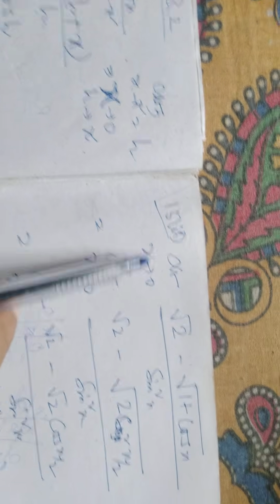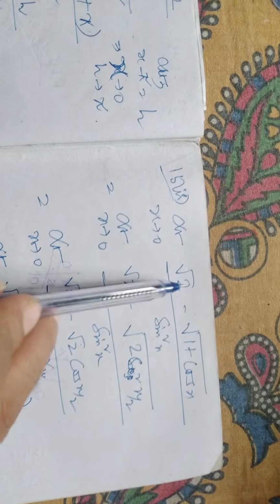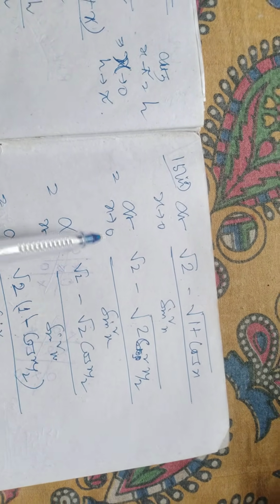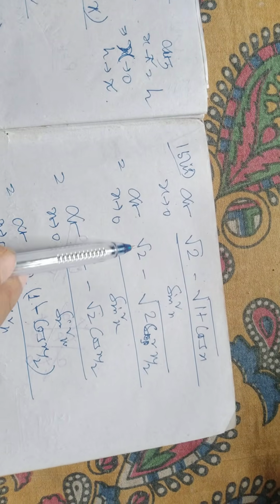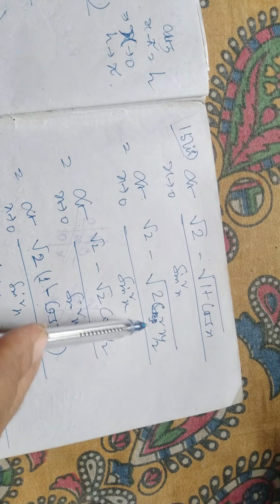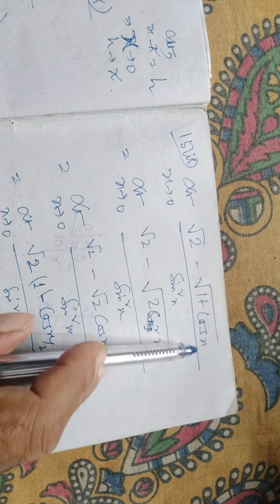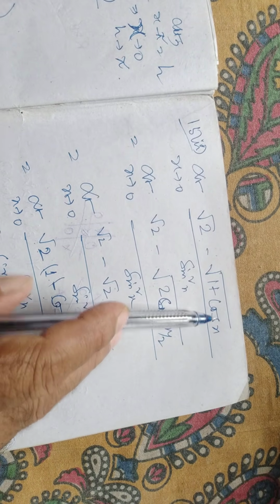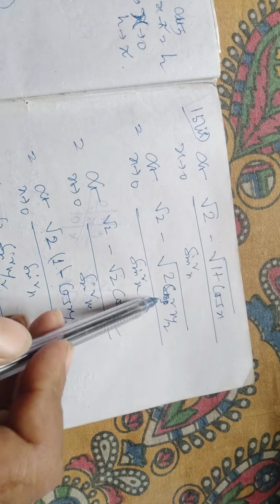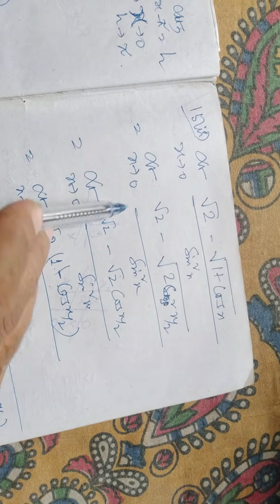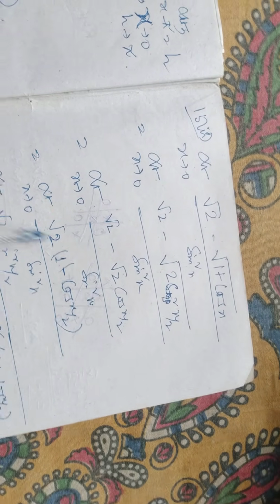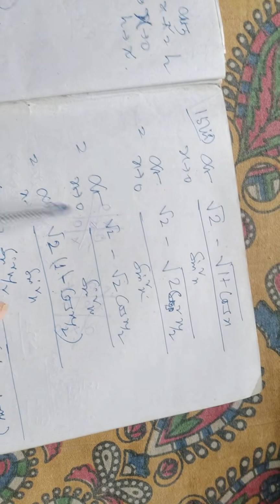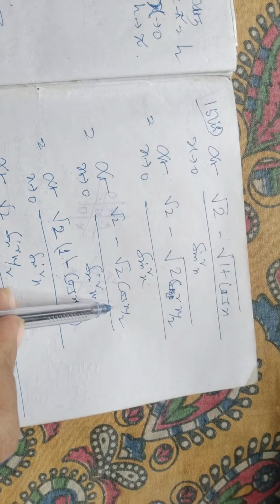Now 15 part 2, given limit x tends to 0, root 2 minus under root 1 plus cos x whole divided by sin square x. Limit x tends to 0, root 2 minus under root 2 cos square x by 2, by using the submultiple formula of 1 plus cos x, divided by sin square x. Limit x tends to 0, root 2 minus root 2 into cos x by 2.